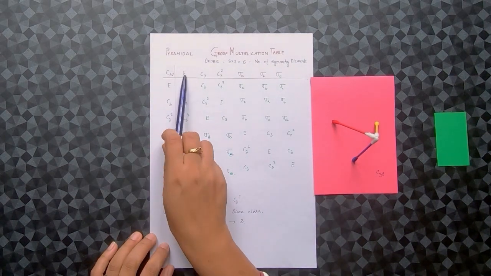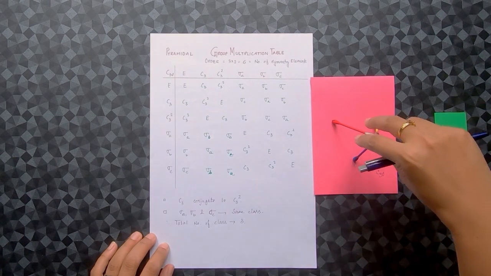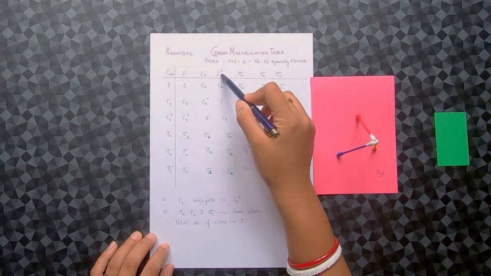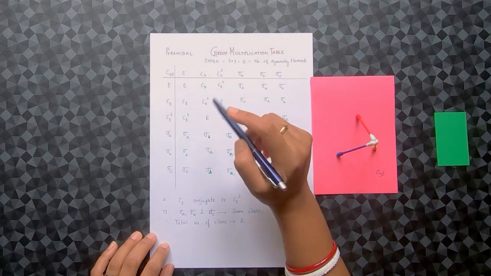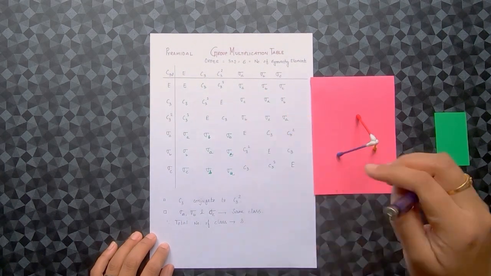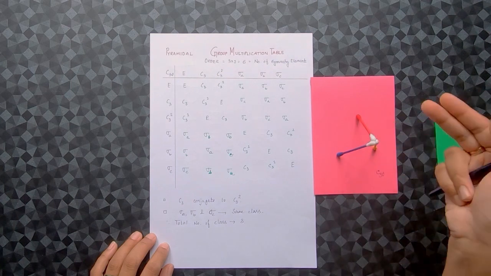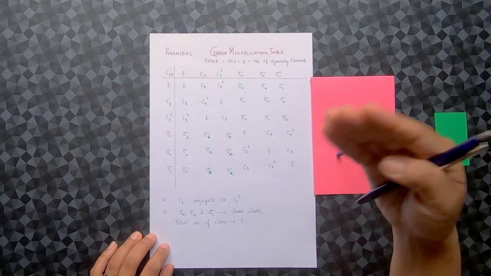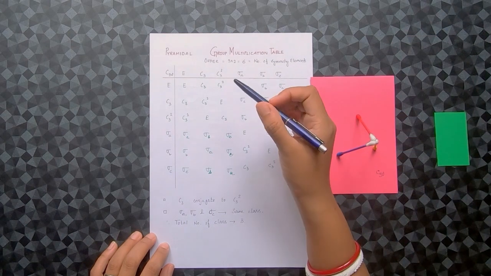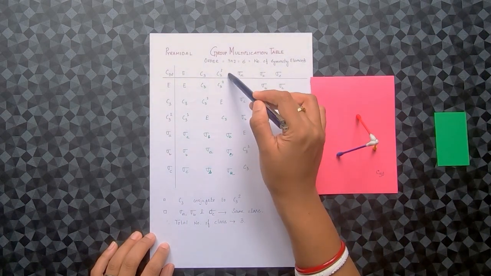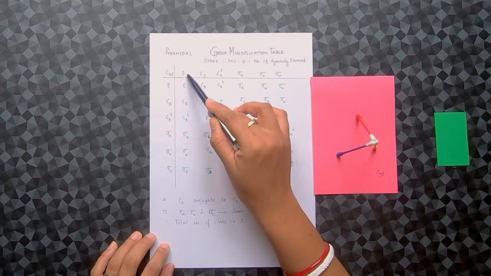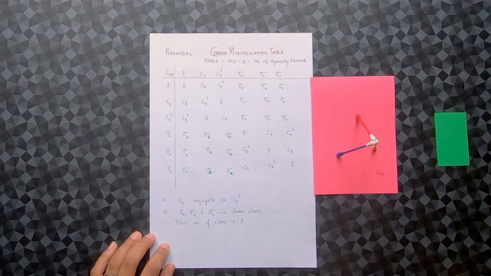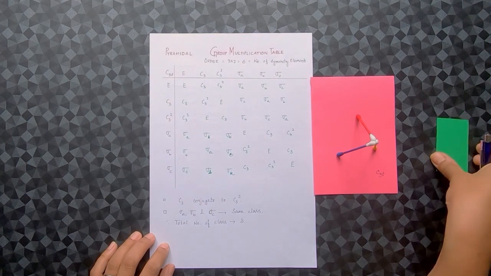Those are E, identity, C3, the principal axis of rotation, then C3 squared, which is nothing but the operation of C3 carried out twice. Why have we not mentioned C3 cubed? Because we already know from theory that C3 cubed is nothing but E. And 3 more sigma planes are there.